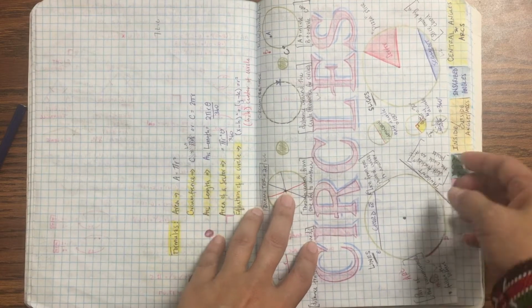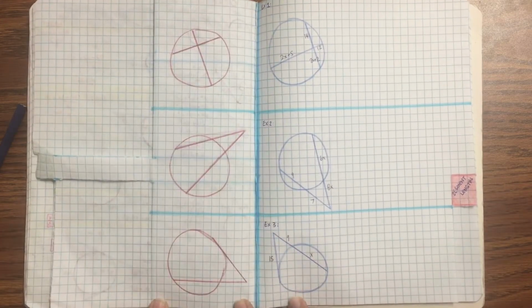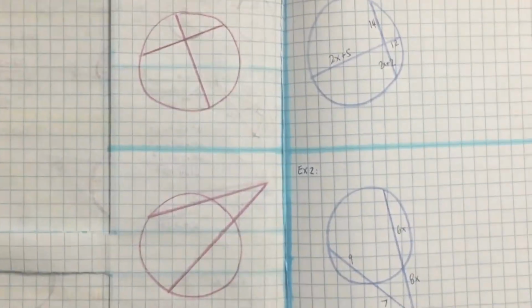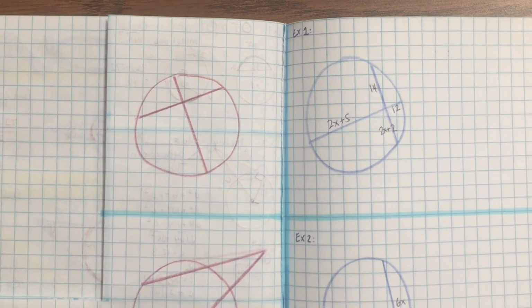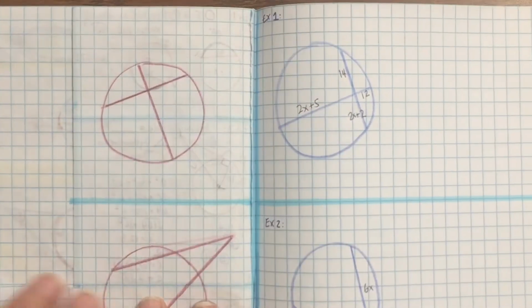So we're going to take a look at segment lengths in a circle. Alright, so again, we're going to make a new tab. Go ahead and copy that down to page 3. Alright, so looking at the first one, it's kind of like a cross, and it's really simple.